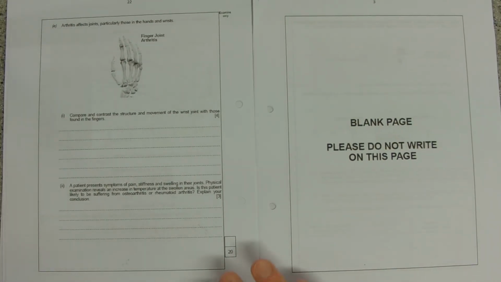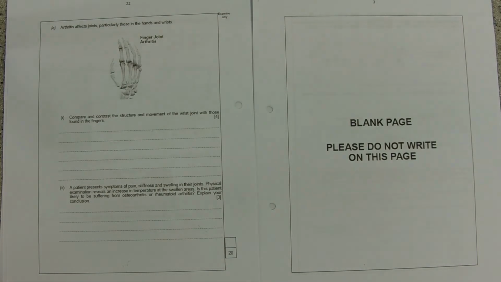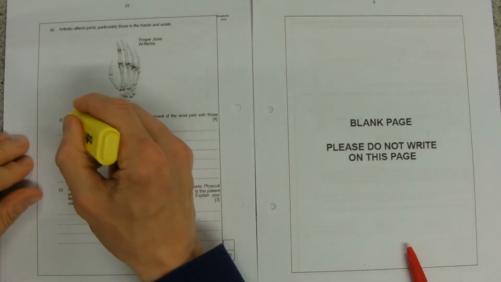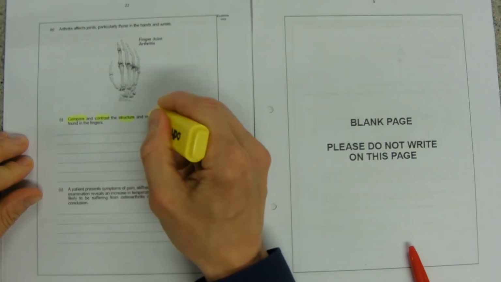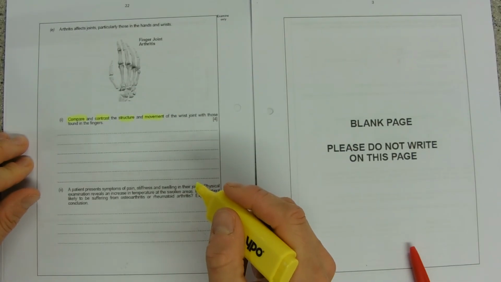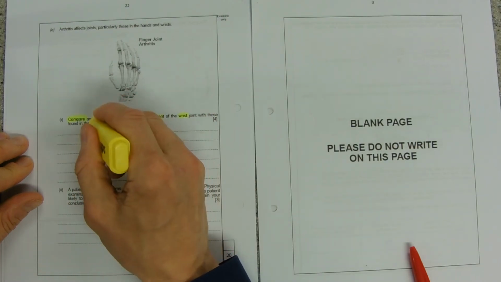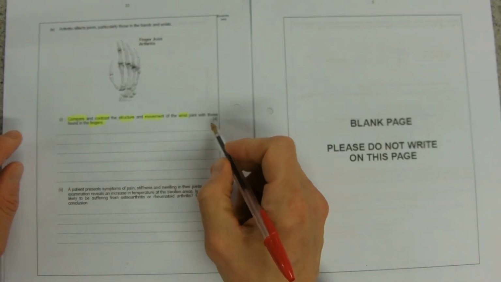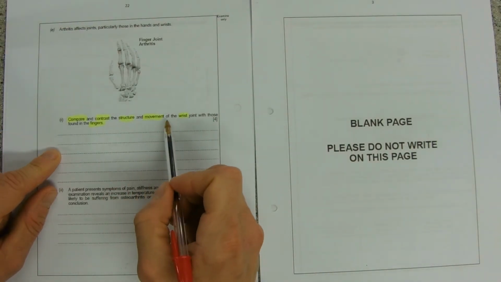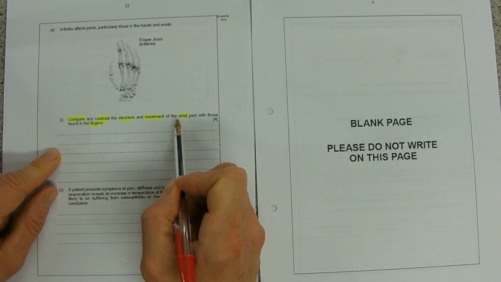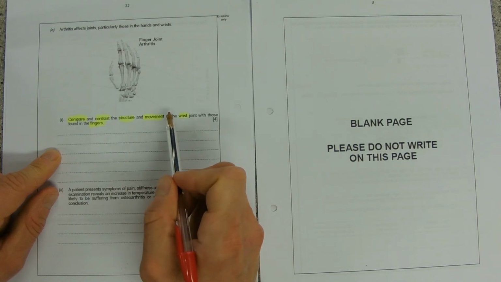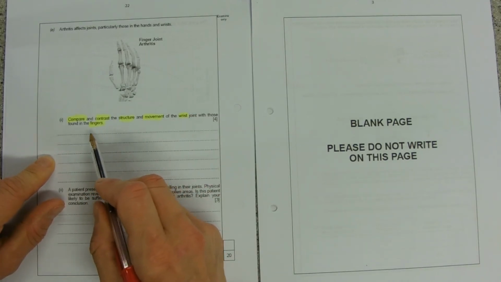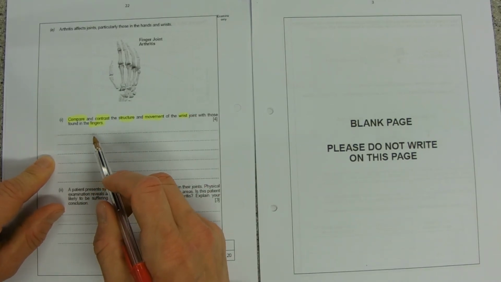And then part E, arthritis, affects joints, particularly those in the hand and wrist. Compare and contrast the structure and movement of the wrist and finger joints. So there's 4 marks here. So we think we need to talk about these 2 joints and how they move. It doesn't actually say what type of joint, so I'm going to say what type of joints they are. It doesn't say name, but it would be a sensible thing to do.